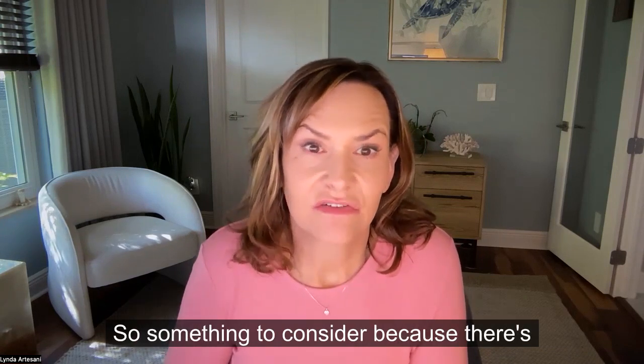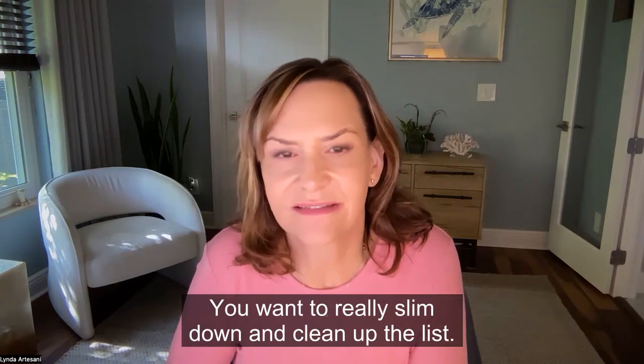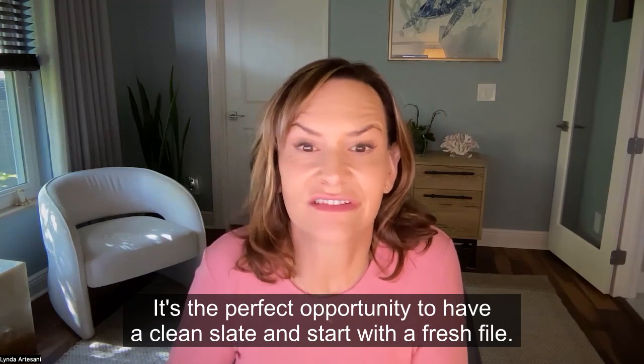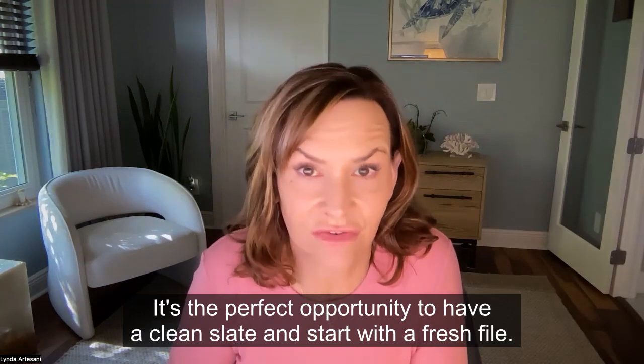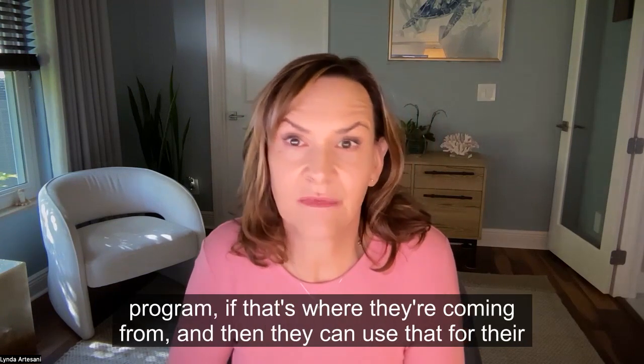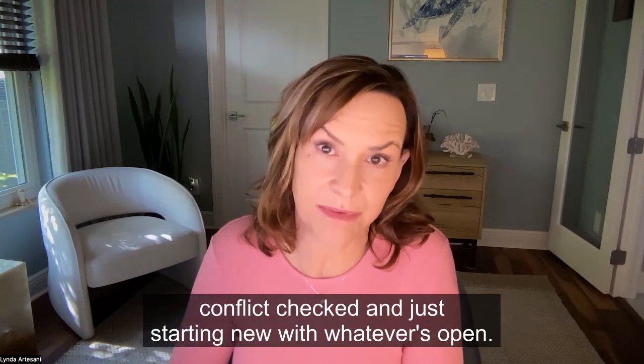So that's something to consider, because there's not only the client names, there might be matter names. You want to really slim down and clean up the list. It's a perfect opportunity to have a clean slate and start with a fresh file, keeping the old data in the old desktop program, if that's where they're coming from. They can use that for their conflict check and just start new with whatever's open.